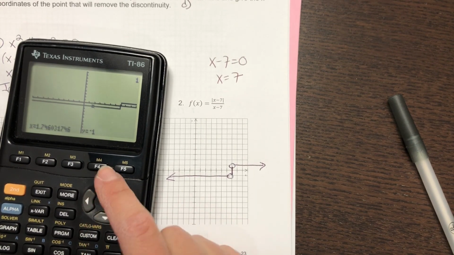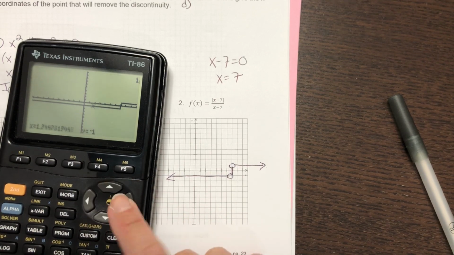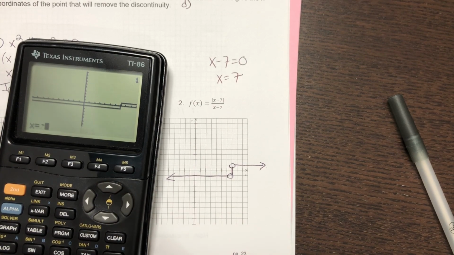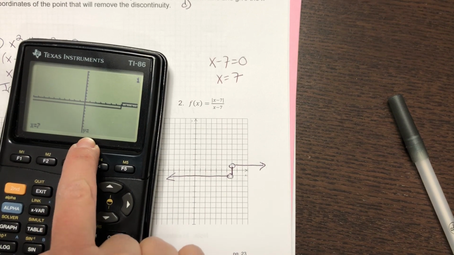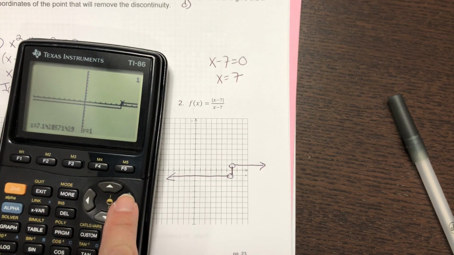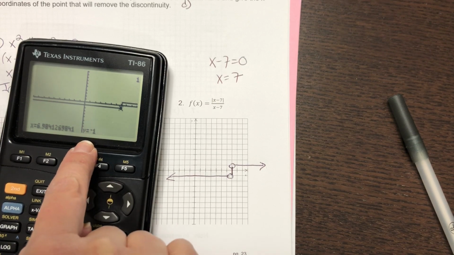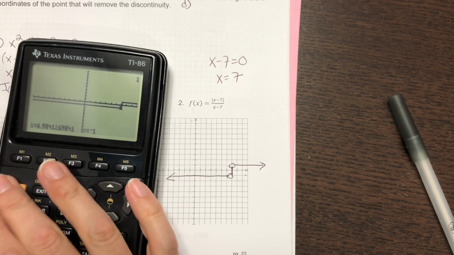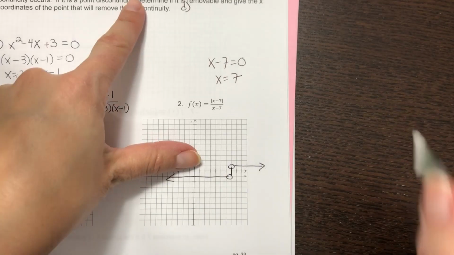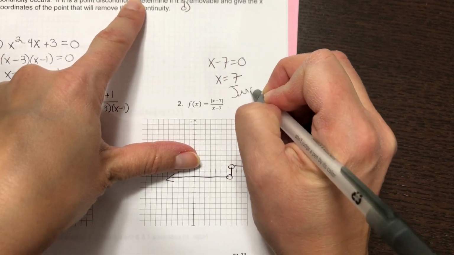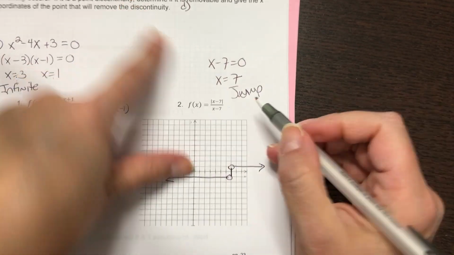So if you hit trace, here we go, and arrow along your graph, or you can hit trace, negative, positive 7, enter. You'll see there's no y value. But if then I go a little bit to the right, now I'm up at positive 1. A little to the left, I'm at negative 1. So this is a jump discontinuity. And there's the answer for number 2.